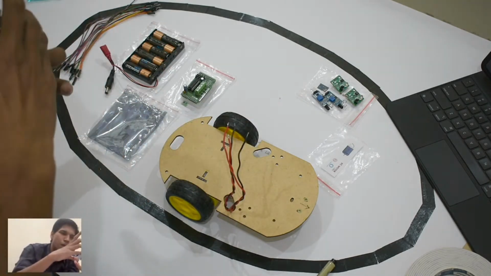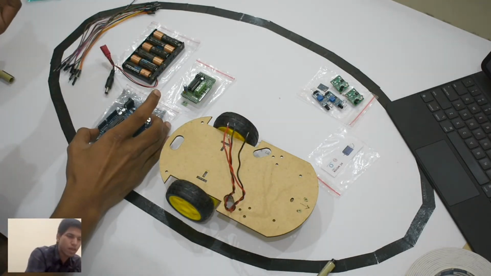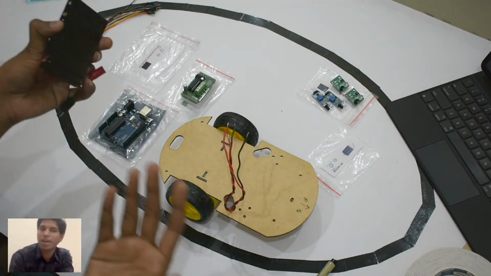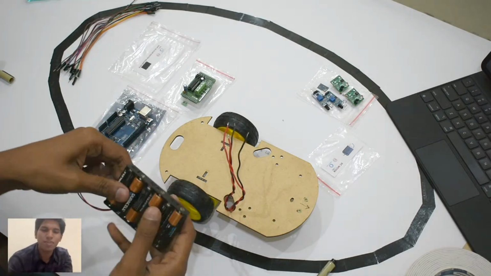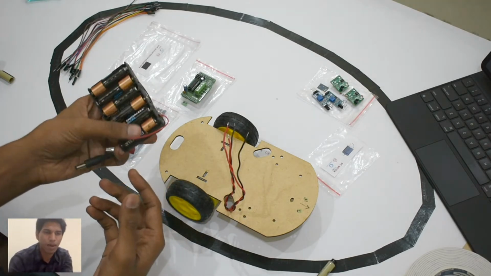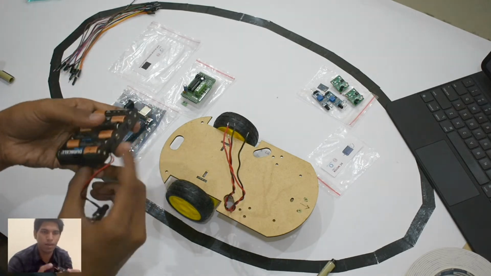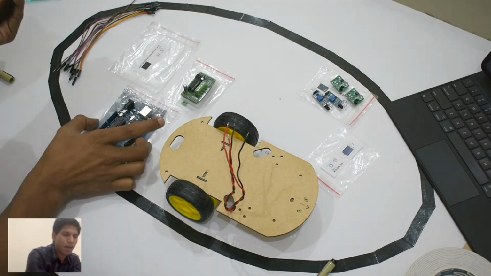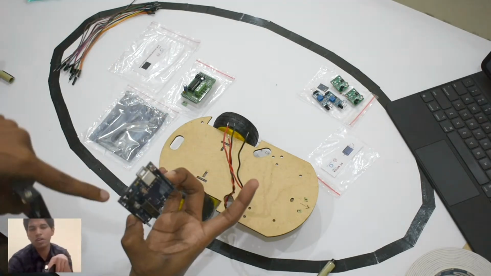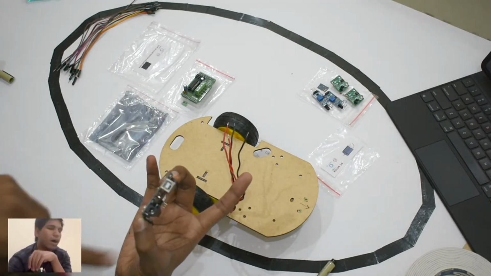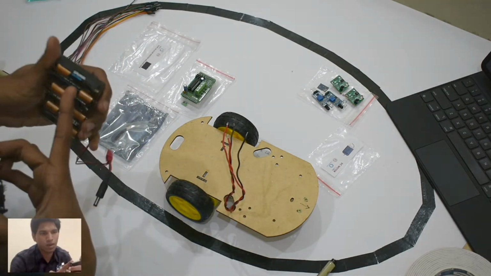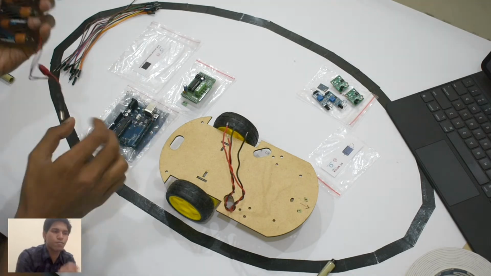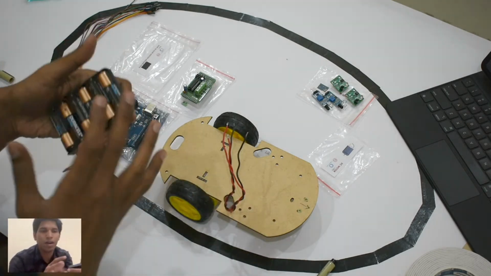Okay. So I'm going to keep this down. We are going to need batteries. So Arduinos need at least 9 volts to 12 volts of batteries. So I'm using 6 AA batteries and a battery supply thing that is connected to a jack here. This jack can connect here to our Arduino and supply power. Each of these cells is 1.5 volts. That is going to give your car 9 volts of power.